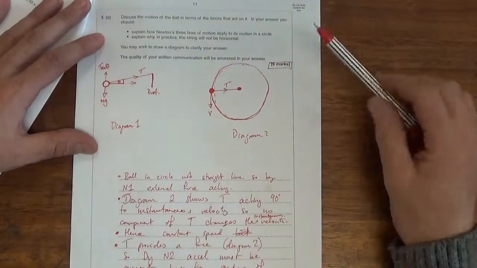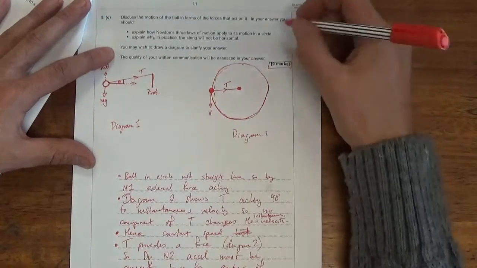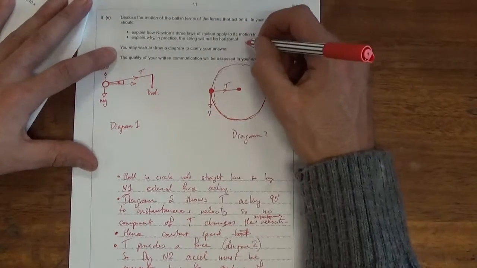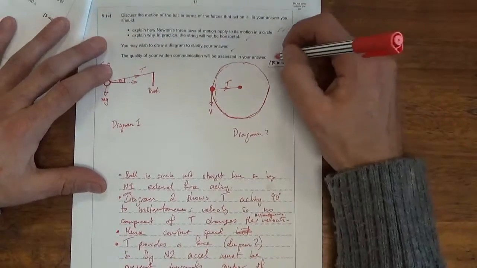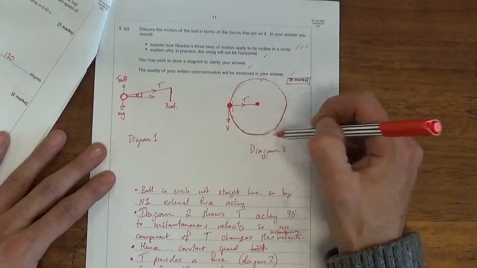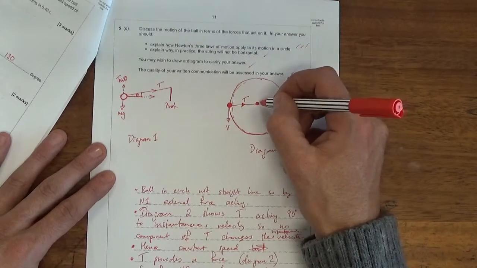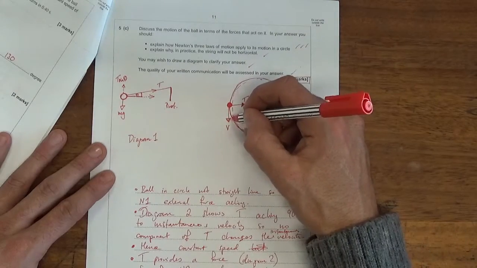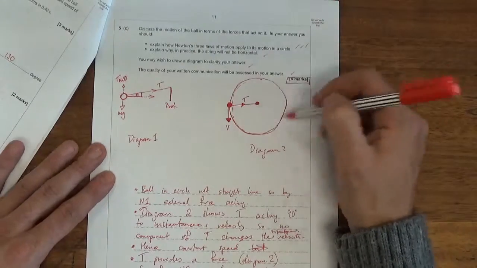Okie dokie. So let's just think about this. They want us to mention all 3 of Newton's laws of motion, so surely going to get 3 marks for mentioning the laws. Then we're going to talk about why it's not horizontal. They're going to give us a mark for picture, and then a mark for some quality of communication. So we know it's going around in a circle. We know there must be a centripetal force providing that circular motion, and that's coming from the tension in the string. Do a little sketch like that. It's got an instantaneous velocity that's tangential to the radius of the circle.